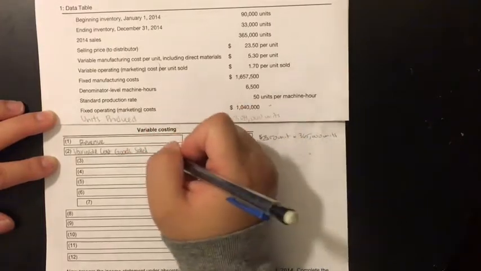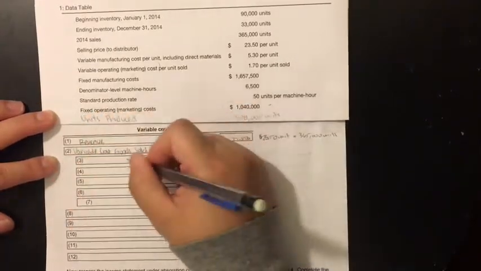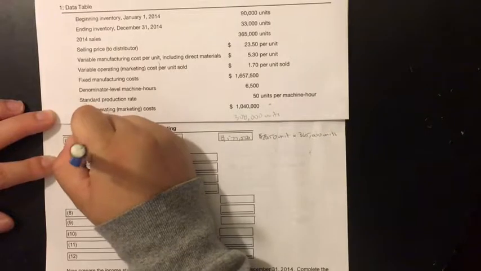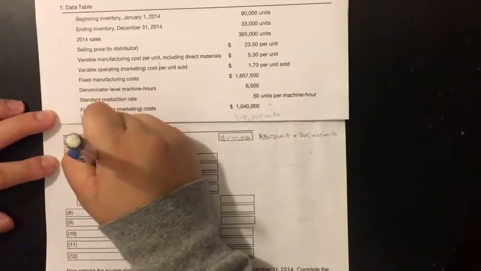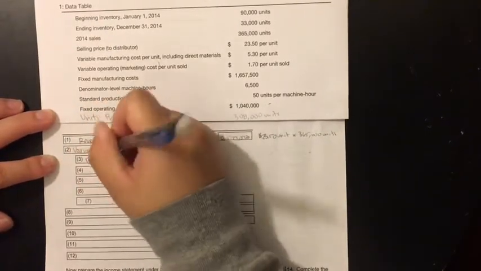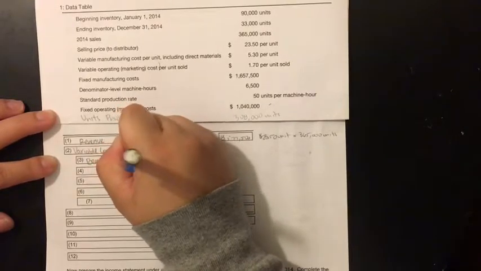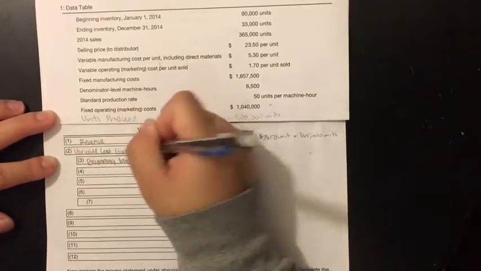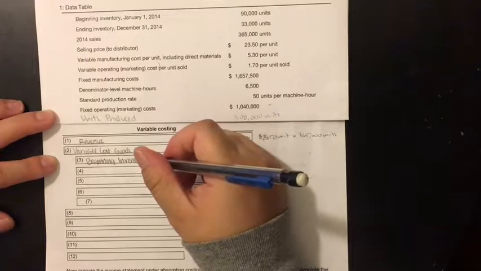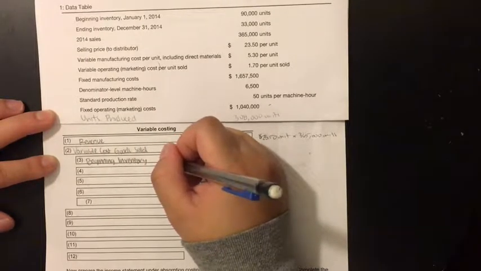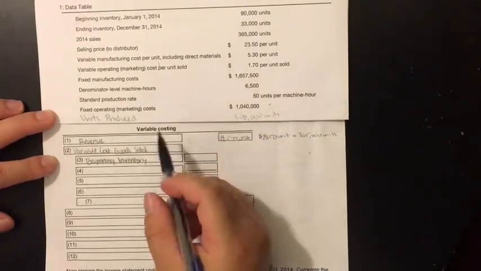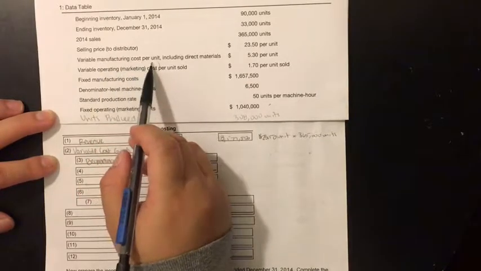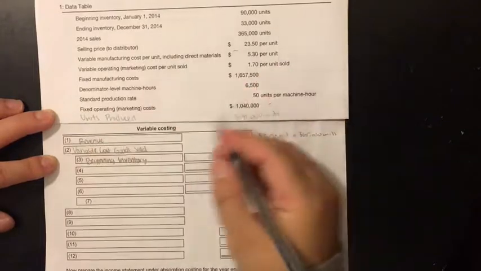In order to find our variable cost of goods sold, we need to find our beginning inventory. It's going to be our variable manufacturing cost per unit times our beginning inventory.